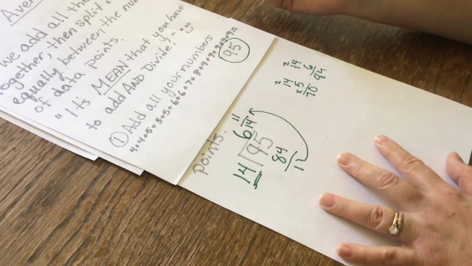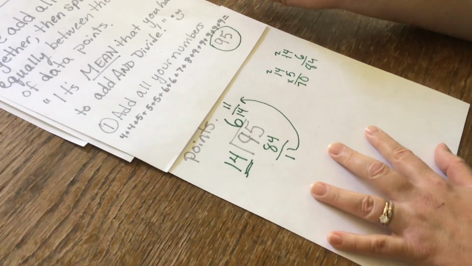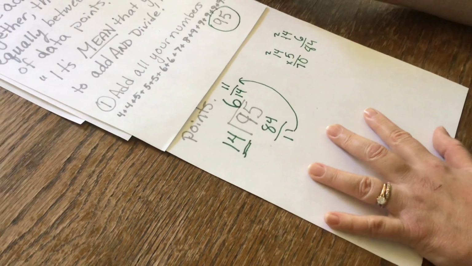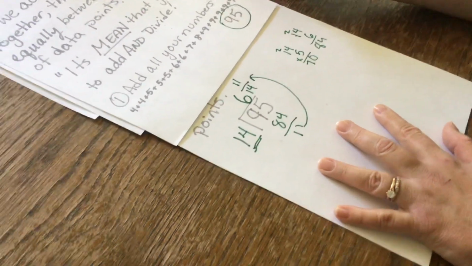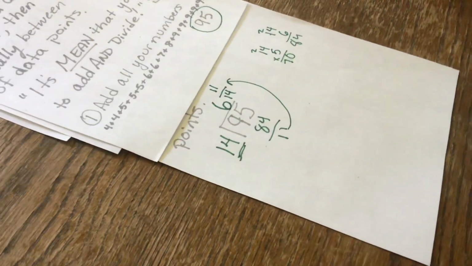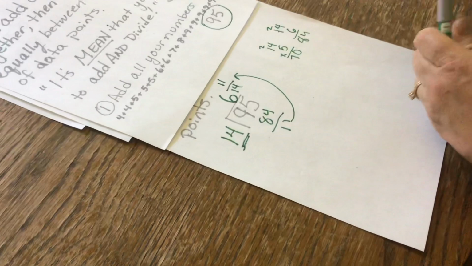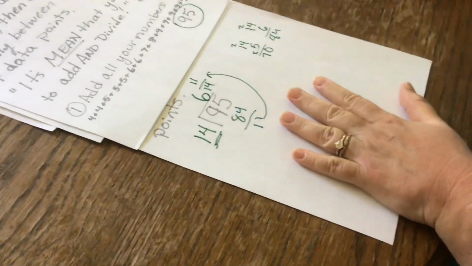Now, you guys all know that my chickens are not laying an 11/14 of an egg on any given day, because that would be an awful big mess in the nest box. An average sometimes is not pretty. They don't always go in perfectly. Remainders happen. It's real life. But the average for this is 6 and 11/14.